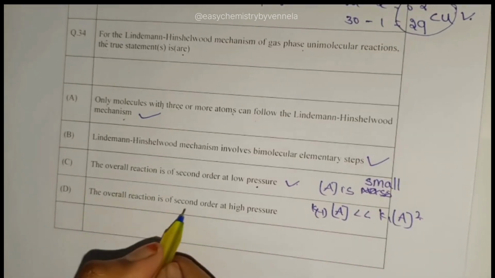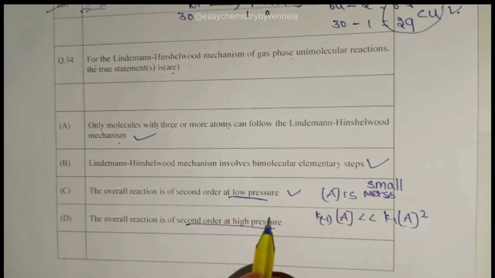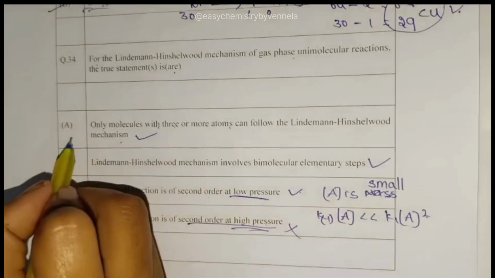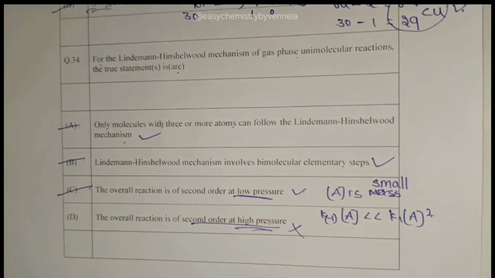Next, the overall reaction is second order at high pressure. Already well known, it is only low pressure, not high pressure. This is a wrong statement. These three are the correct statements.